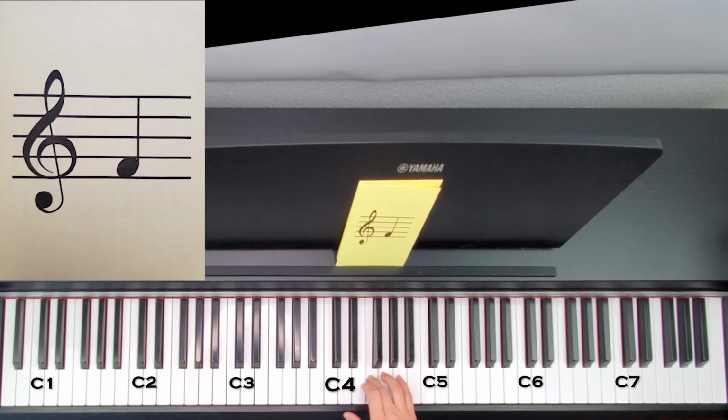This is F. How do I know it? I know my 5 lines visually. This note is located between the first and the second line. That is why it is F. I also know it's F because it's to the left of 3 black keys.